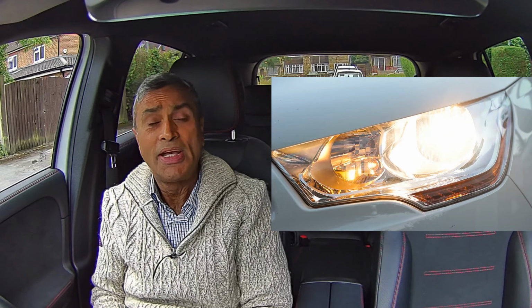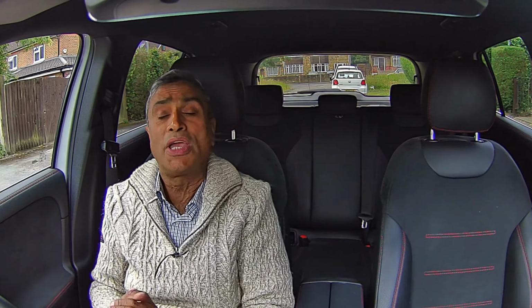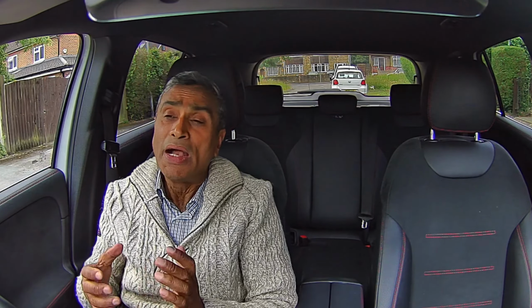Flashing of headlights. Similar to the horn, this is another signal used incorrectly by drivers and riders. Some will flash their lights to say thank you. Others will flash their lights to say, hey, I'm giving you way. And some will even flash their lights to warn other motorists of a speed trap.